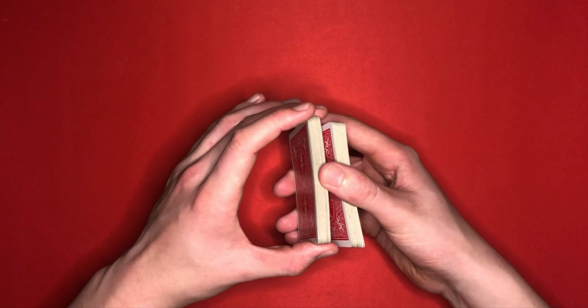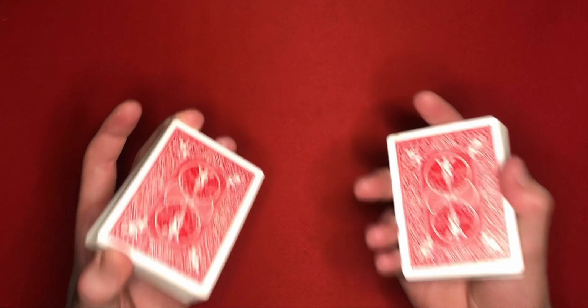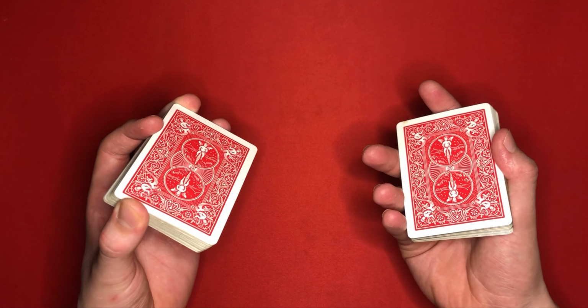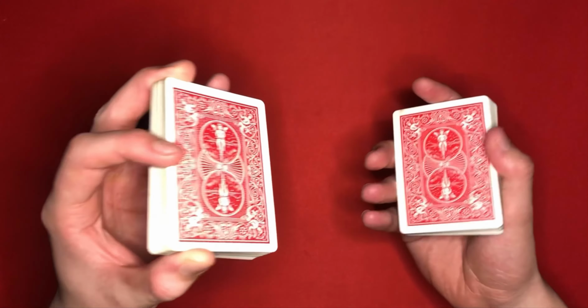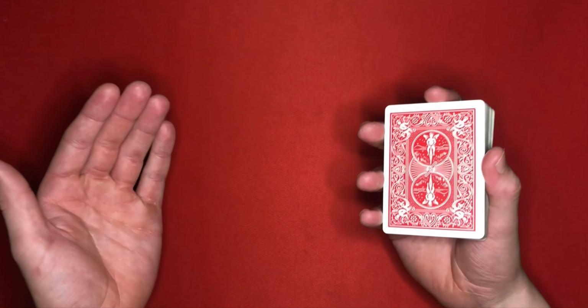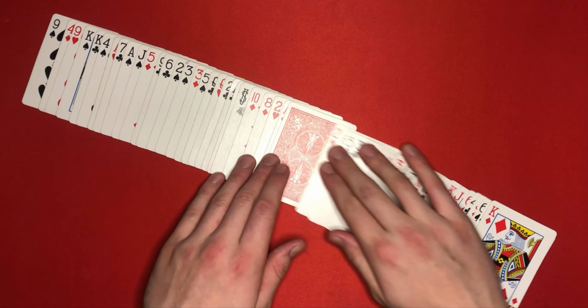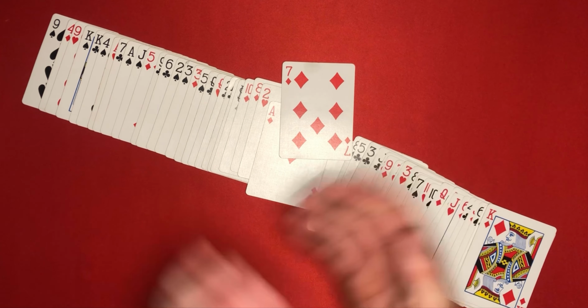Now, when you take these away and you tell the spectator that some cards are back to back, you're going to put them back like that. You took them apart like that and you put them back like that, okay? Like that, you've just changed the order of the cards. And their card will be the only one that is turned over.